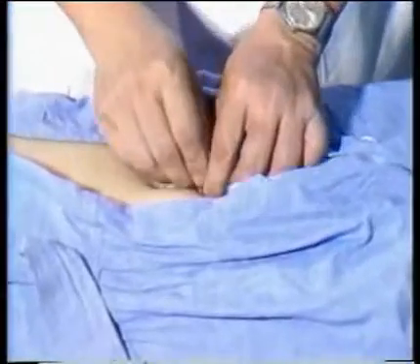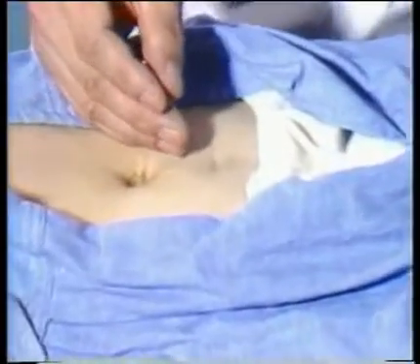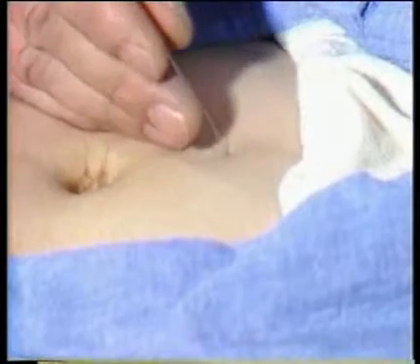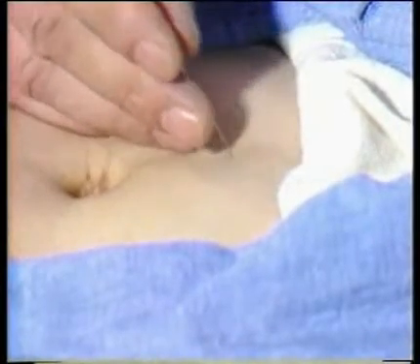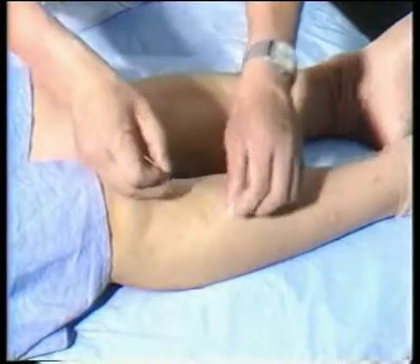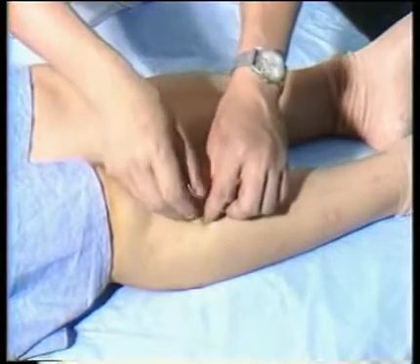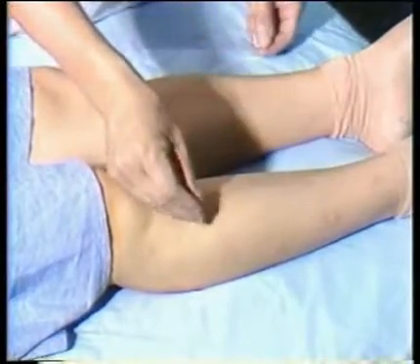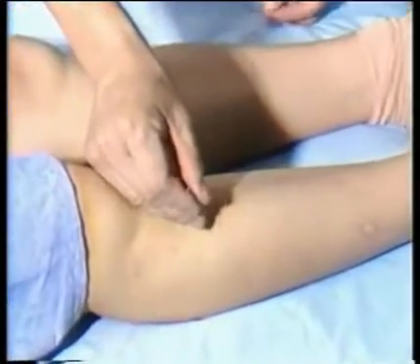Puncture Qihai, Ren 6, to strengthen the primary qi. Puncture Zusanli, stomach 36, with the reinforcing method.